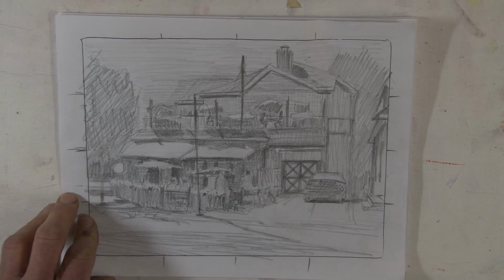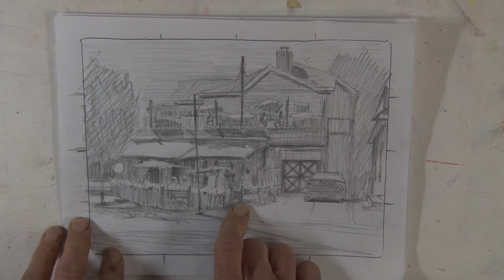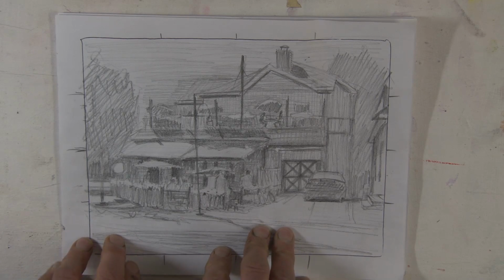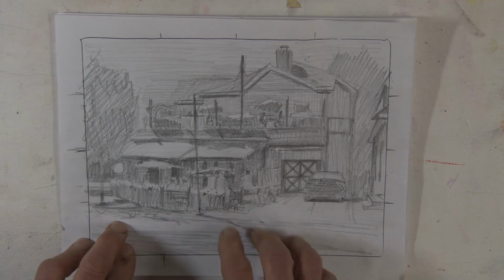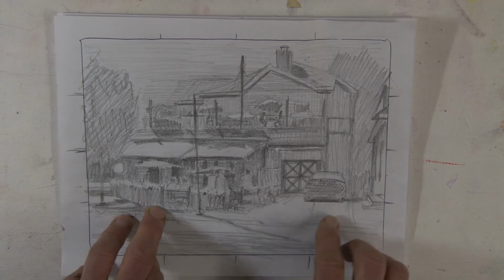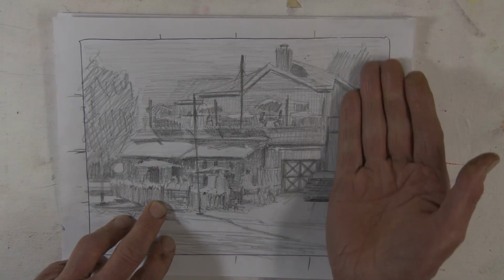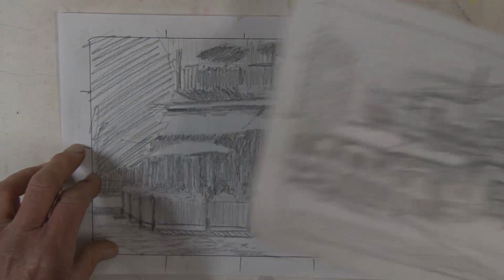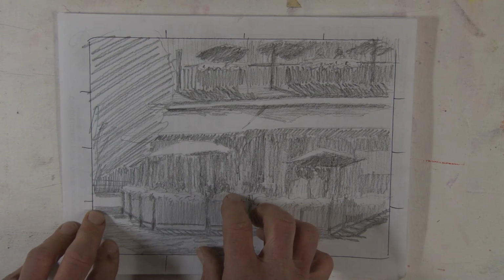Here's my first value study, which fairly accurately represents the photo. I like it, but when I ask myself the question, what's the story behind this painting, I realized it's the people and the umbrellas and the awnings. It's not the car and the garage and this other building, so I decided to zoom in. So I did value study number 2, which zoomed right in on the action.